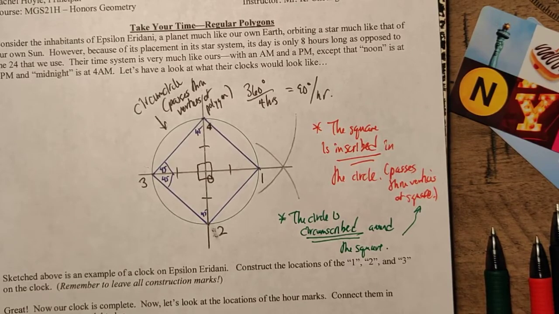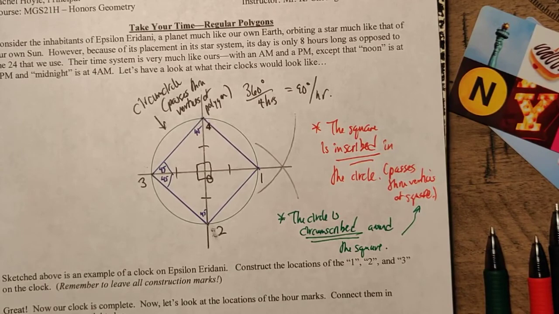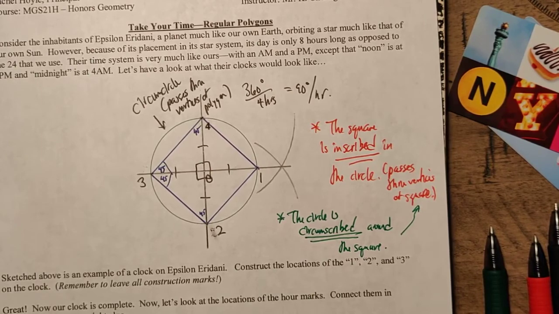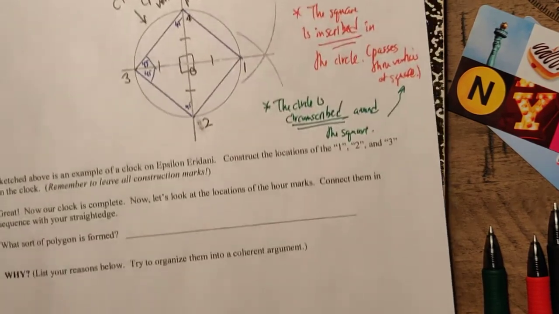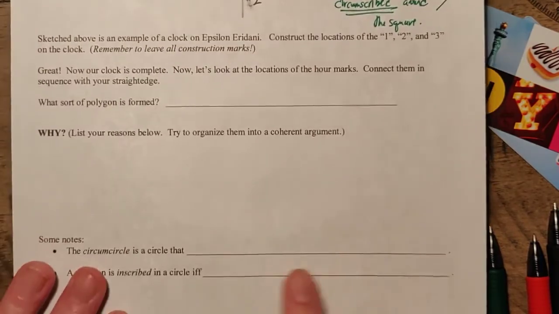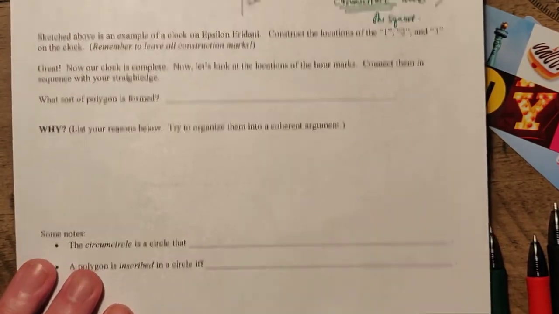Now, a question you may want to ask yourself is, does every polygon have a circumcircle? And the very brief answer to that is no. You should be able to show fairly easily that there will be certain quadrilaterals that you can't draw a circle around. So you can go ahead and fill in the notes down here about the circumcircle and the polygon here. Okay.